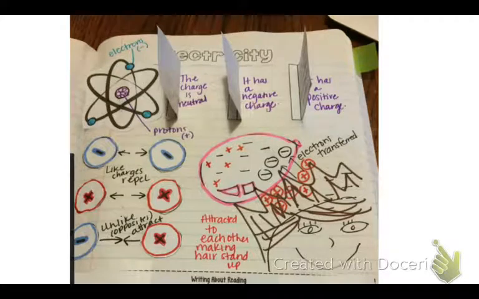Next, underneath that first flap, the charge is neutral. And in the middle one, it will have a negative charge. And on the far right one, it has a positive charge.